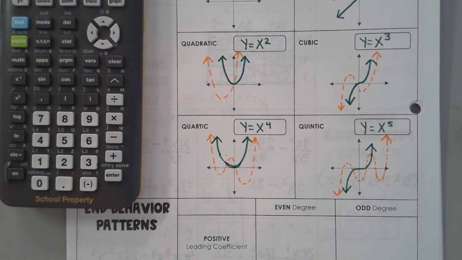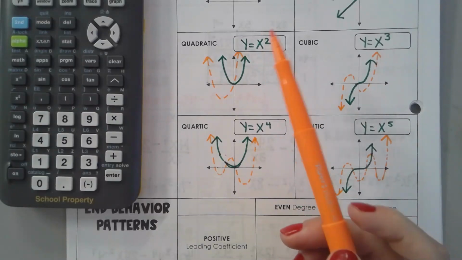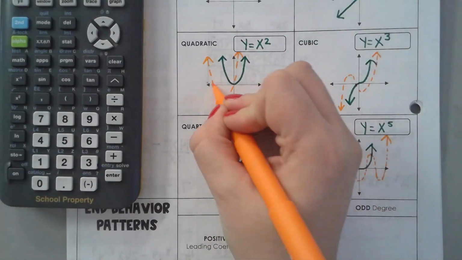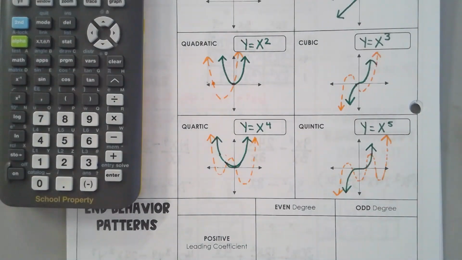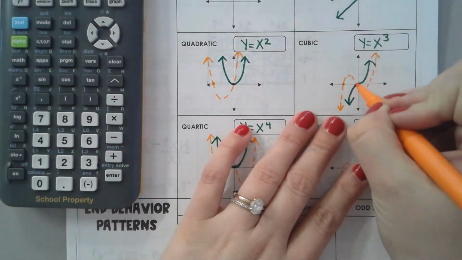Now, the reason I knew how to draw those, when you have an x squared, it can have up to 2 x-intercepts. We'll talk a little bit more about how many x-intercepts it could have, but it could have up to 2. A cubic could have up to 1, 2, 3.